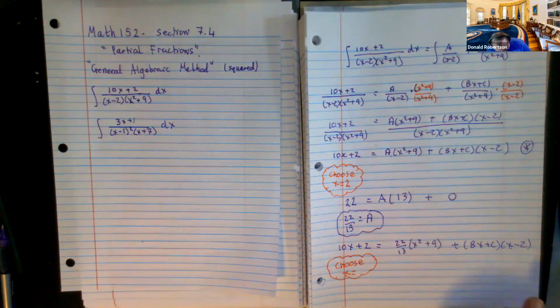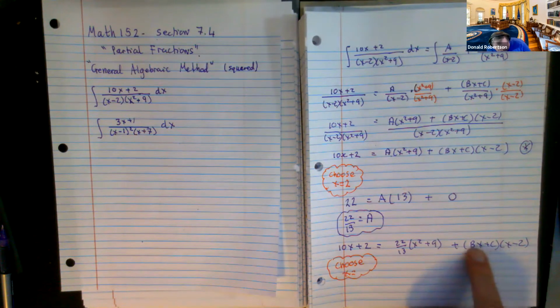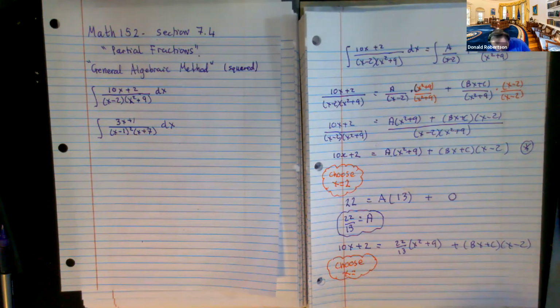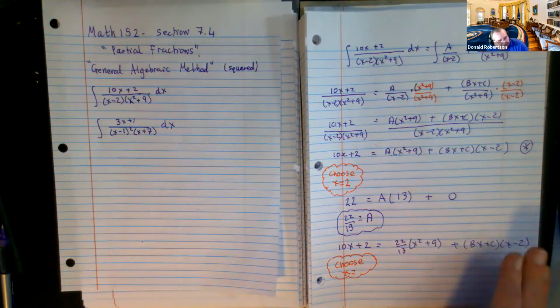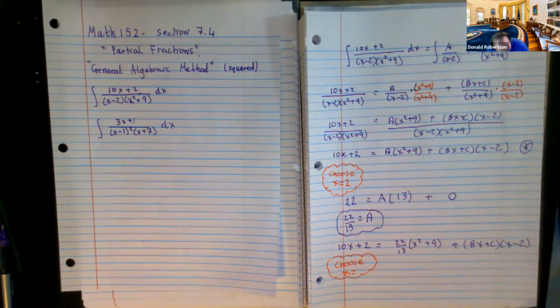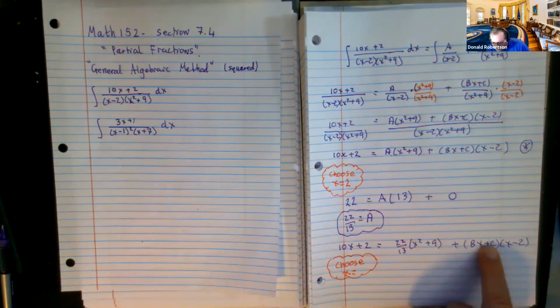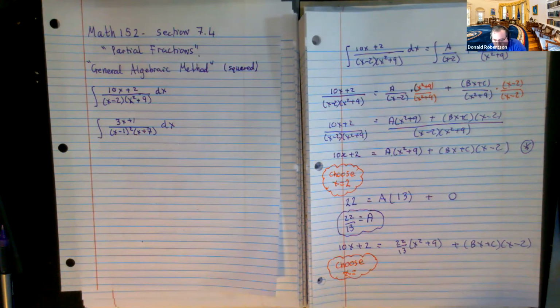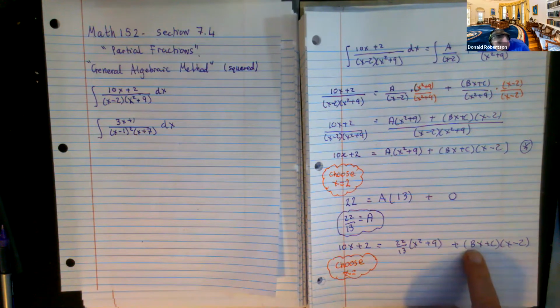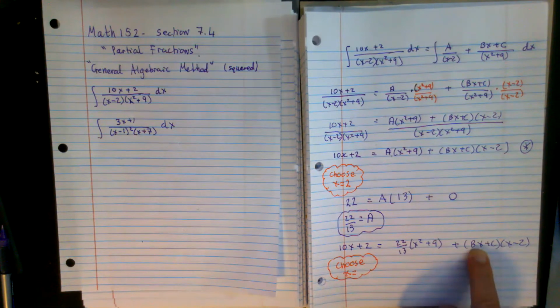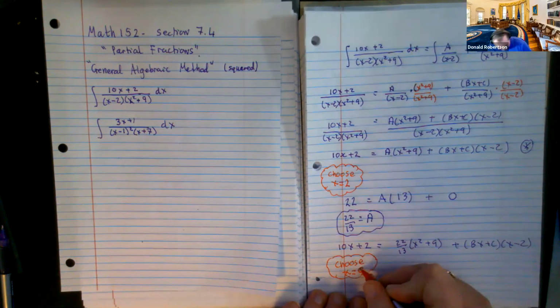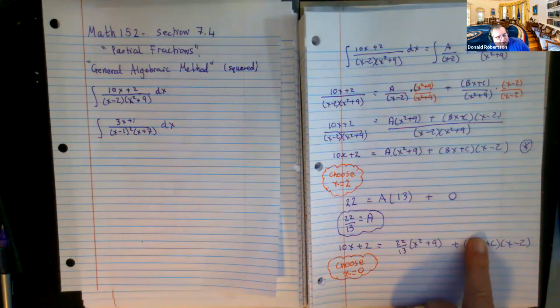Pick a value of x that makes one of these guys disappear and the other one survive. So I can't pick x equals 2 because they all disappear. That's not any use to me. So I have to pick a different x. What x do you think might be useful to kill off one of these and leave the other one alone? What value of x would be a good choice? Zero. Agreed. Do you see why 0 is a good idea? Isn't that going to just disappear because B times 0 is 0 and it's gone?